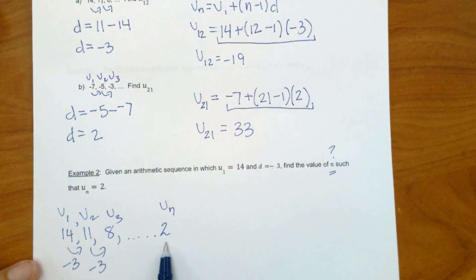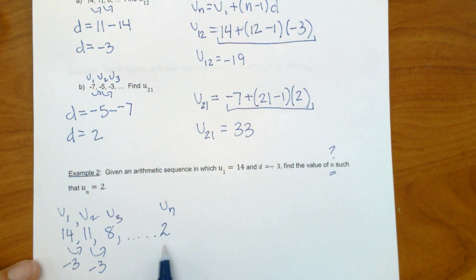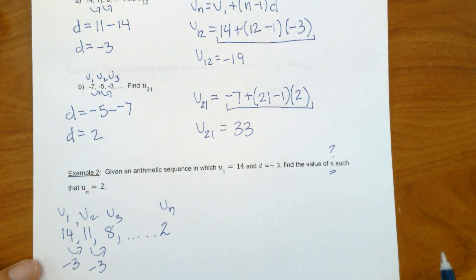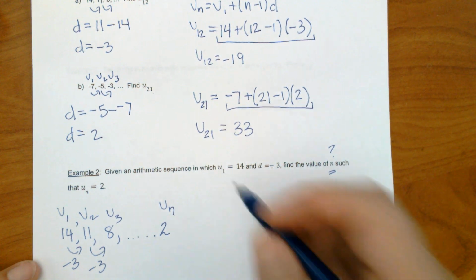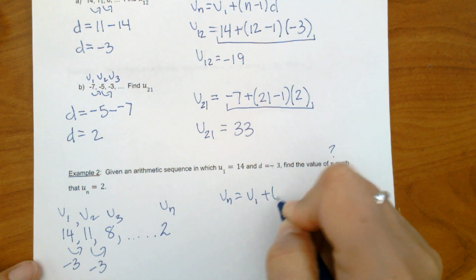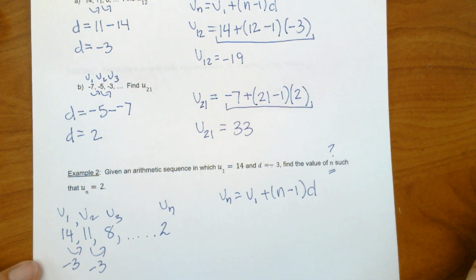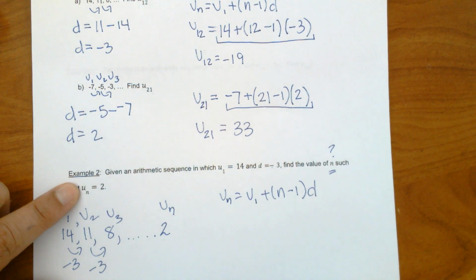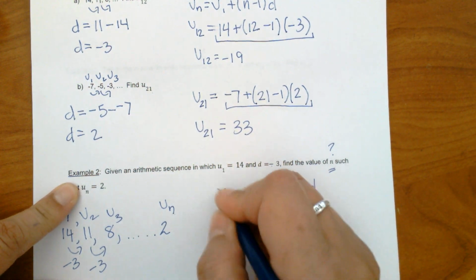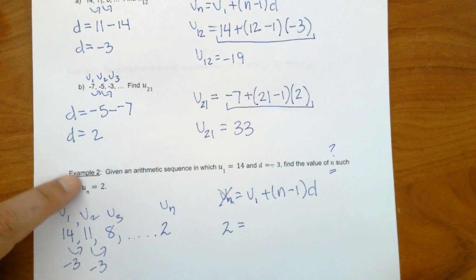If we kept going, which term number is 2 in our sequence? So you could do that. That's just the longer way of doing it. I'm going to use our formula, our general term: u sub n equals u sub 1 plus n minus 1 times a common difference. All right, they give us some information here. They give us u sub n, so we can take out u sub n and substitute 2 in. That's what that means.